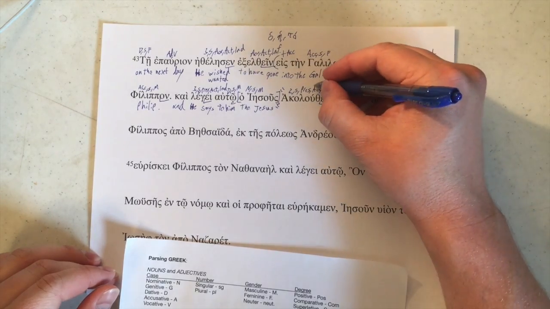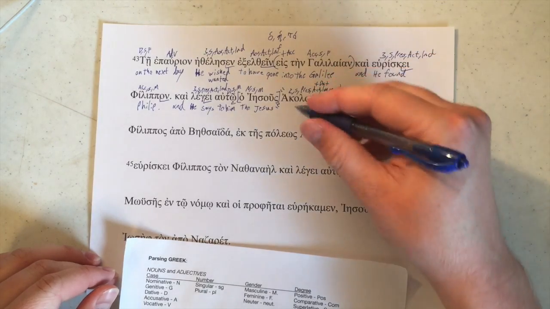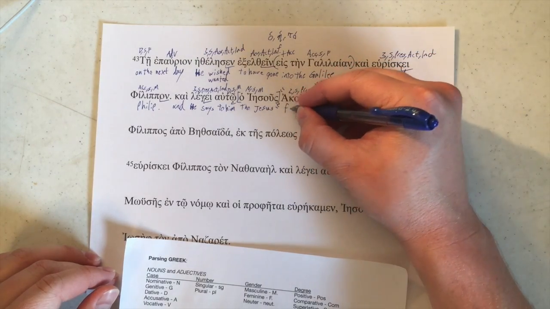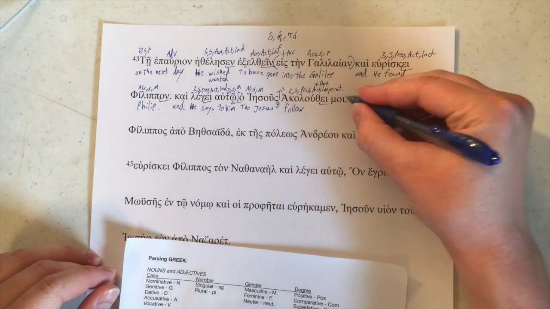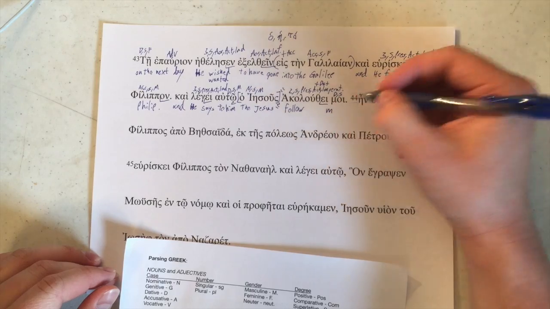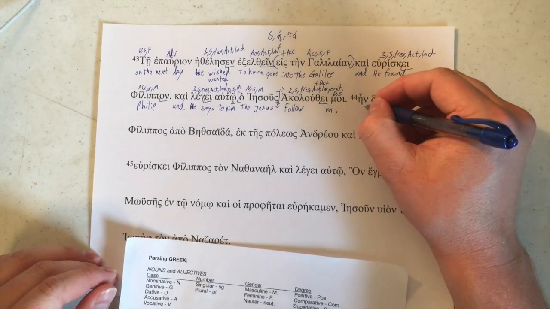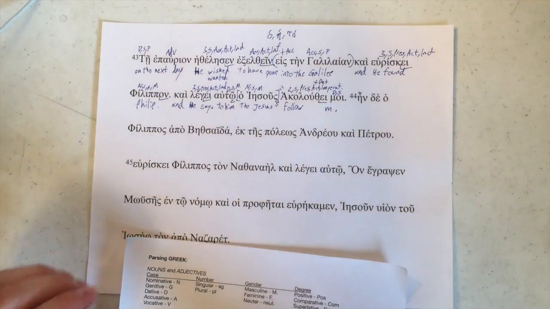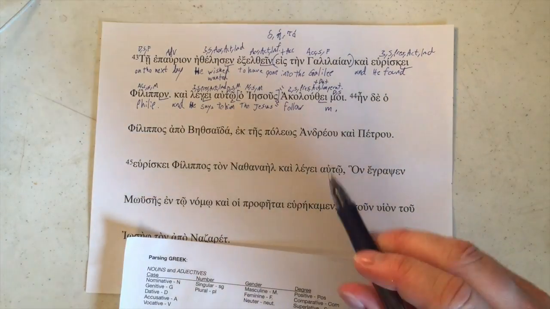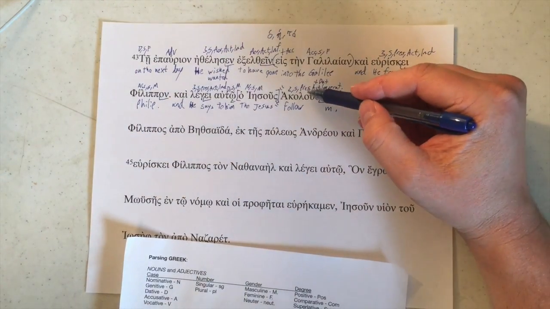And this verb takes the dative of the thing followed. Moi here is dative singular. Follow me. I believe that ends our direct discourse, but until we actually take a look at verse 44, I'm not going to add in the closing quotes. So, interesting thing here before we go back and take a look at the greater context. We've got a present imperative.